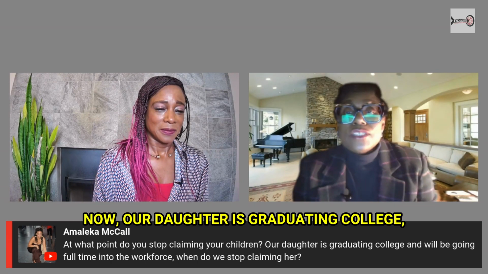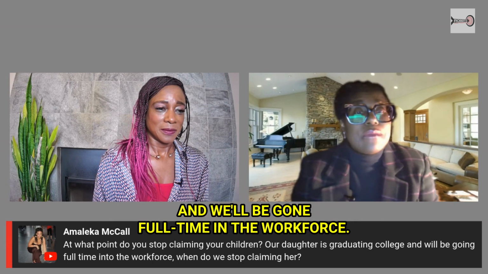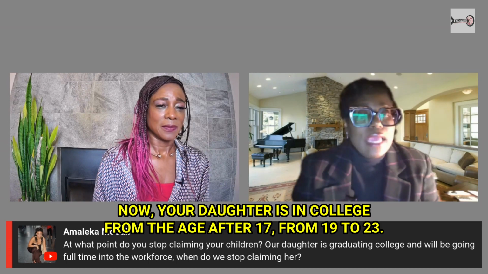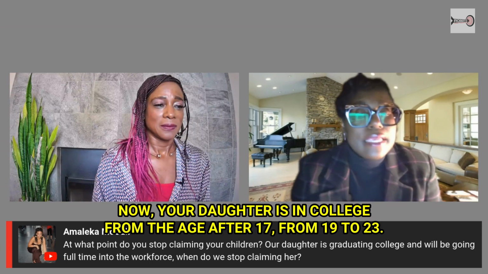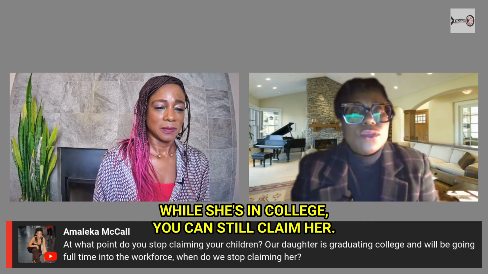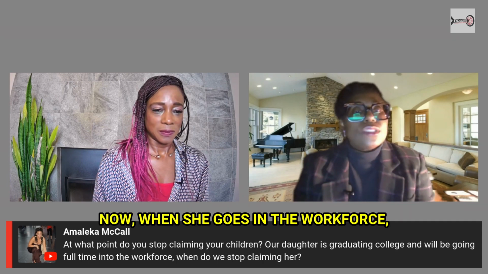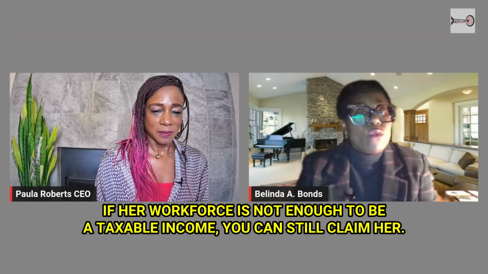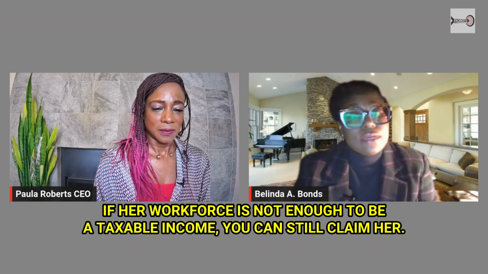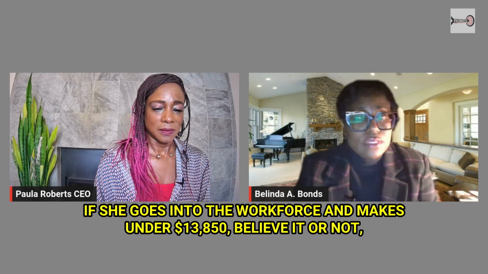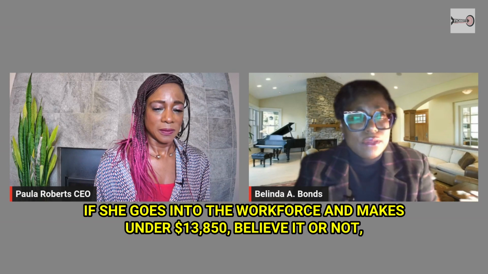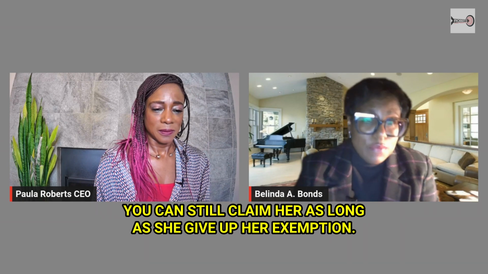Now, our daughter's graduating college and will be going full-time in the workforce. Now, your daughter is in college. From the age after 17, from 19 to 23, while she's in college, you can still claim her. Now, when she goes in the workforce, if her income is not enough to be taxable income, you can still claim her. If she goes into the workforce and makes under $13,850, believe it or not, you can still claim her as long as she gives up her exemption.